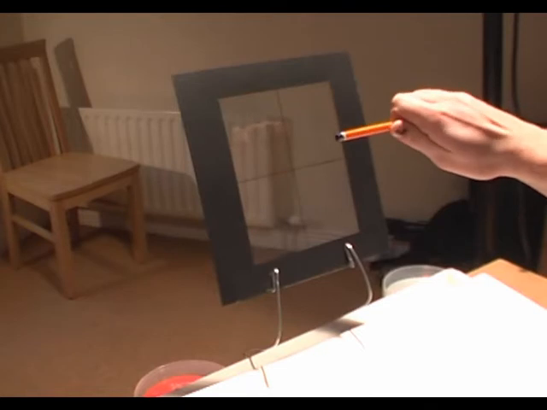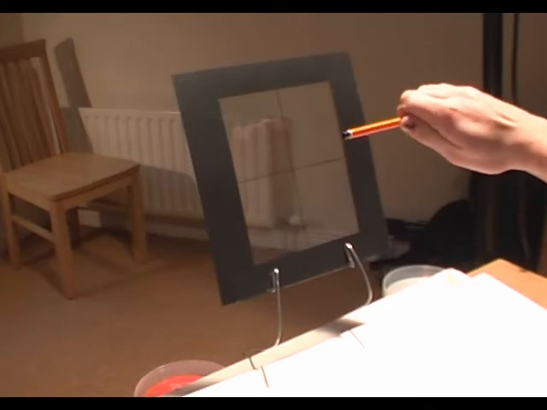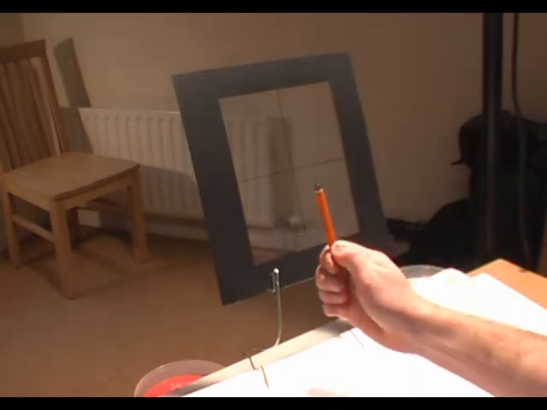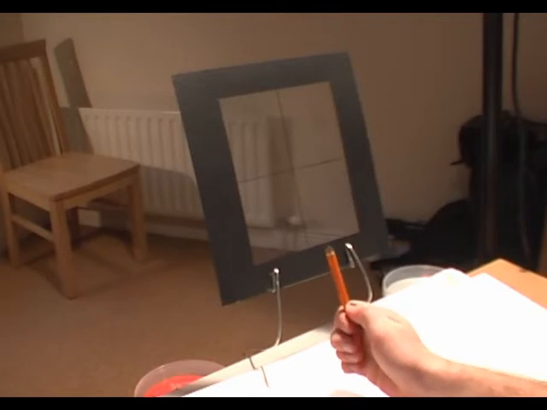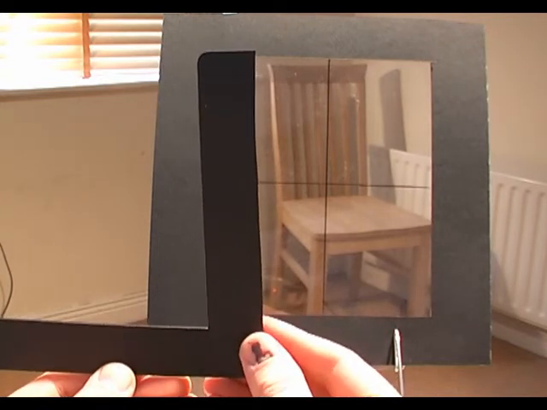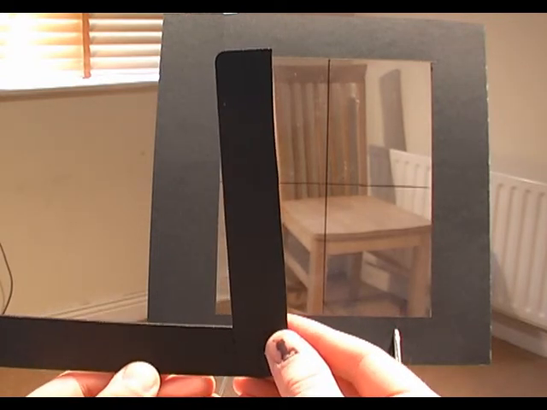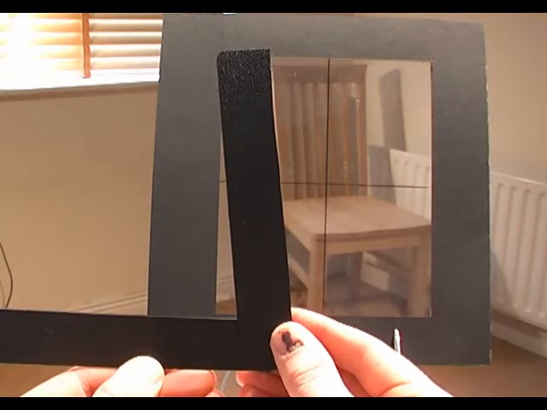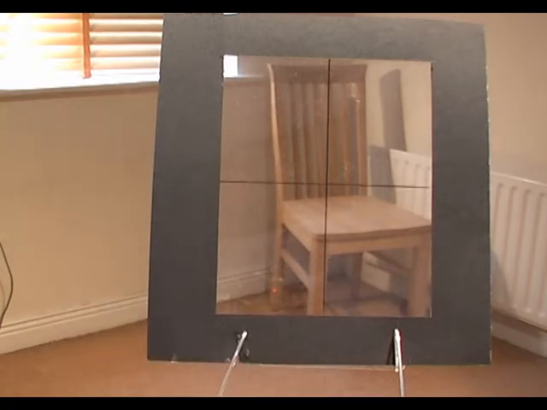Set up your viewfinder like so. Adjust the viewfinder to a comfortable position where you can see the full of the chair. Adjust the wires on it so that your line of vision is perpendicular to the viewfinder. This viewfinder will be used for checking angles with the angle finder and checking proportions with your pencil. Try and fit the whole of the chair into the viewfinder.